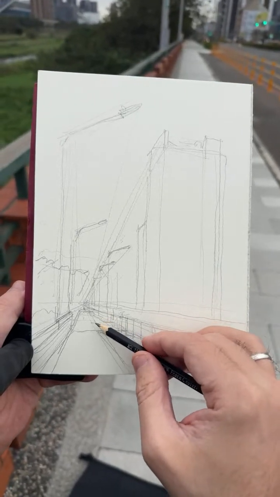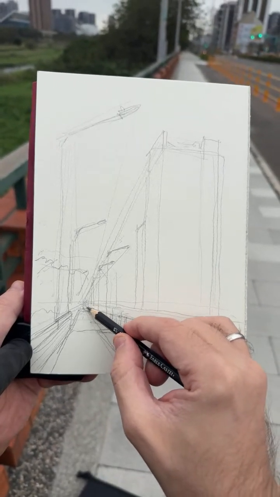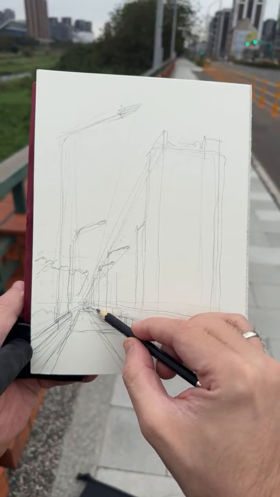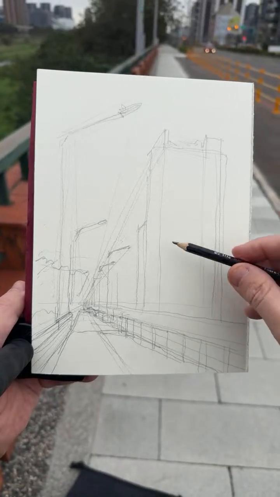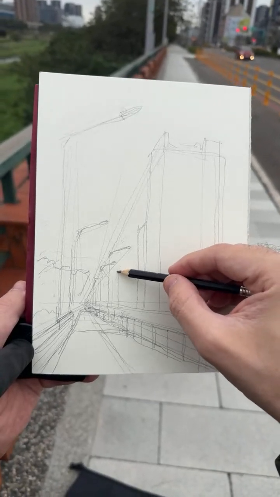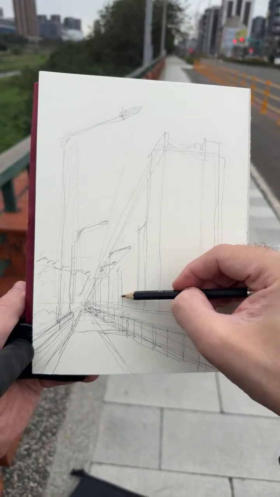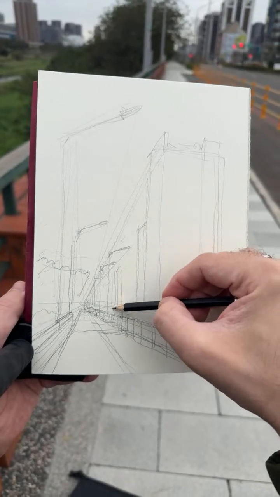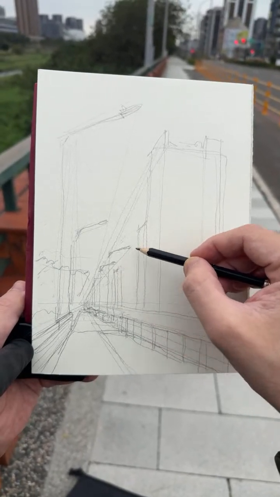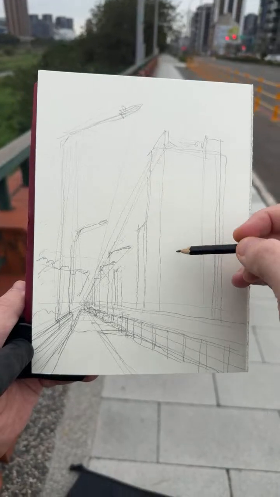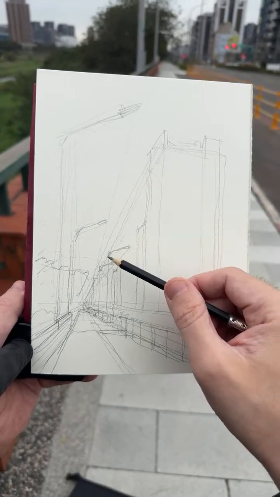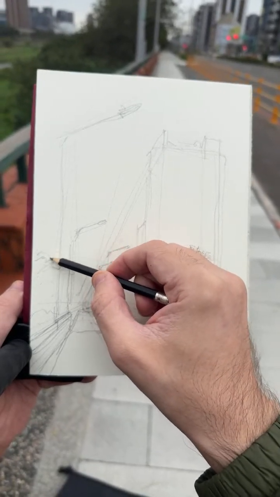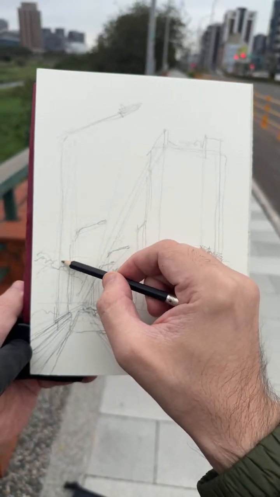Because when I have this goal, my number one priority, I can be satisfied. I can actually achieve this. It's possible, it's feasible. And then, if I can, I will do extra.